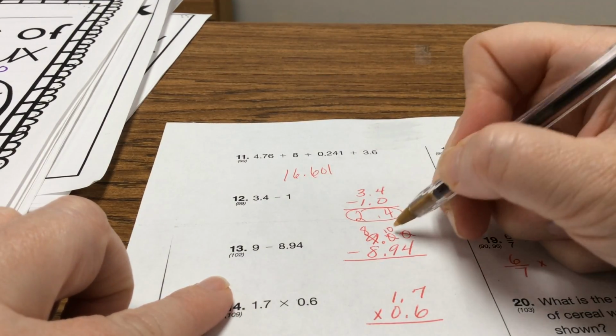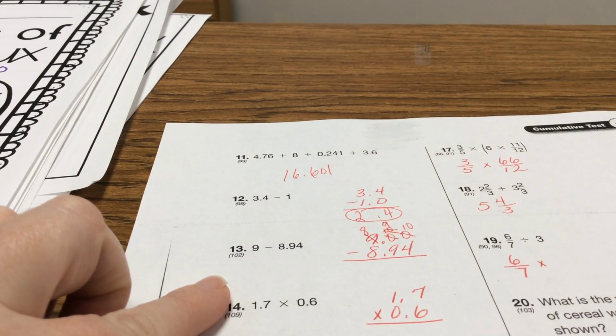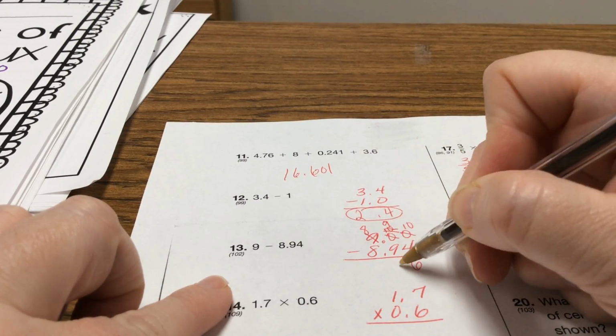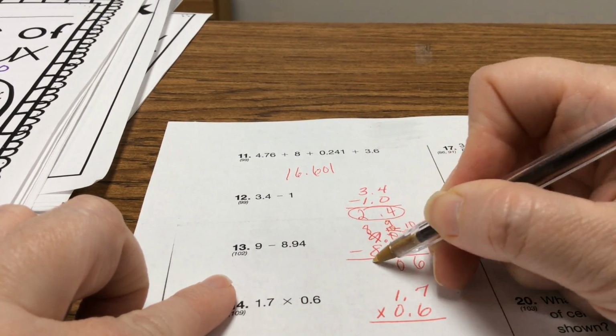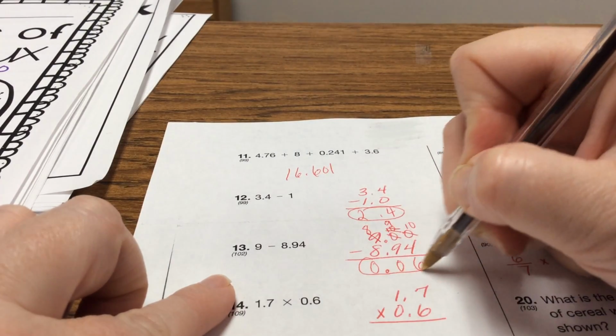And to get this one, we'll have to reduce that one to a 9. Make that a 10. Okay. 10 minus 4 is 6. 9 minus 9 is 0. 8 minus 8 is 0. So we have 6 hundredths.